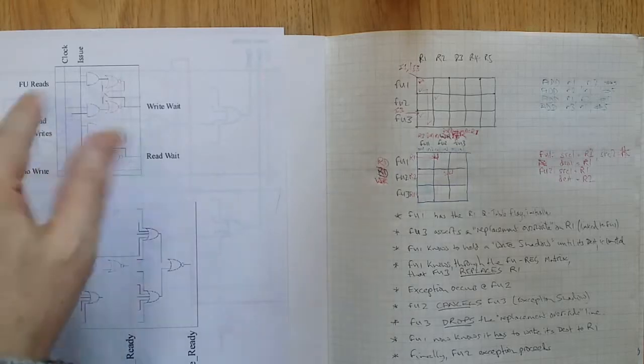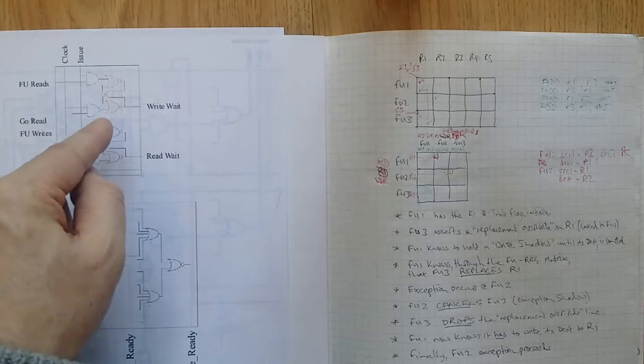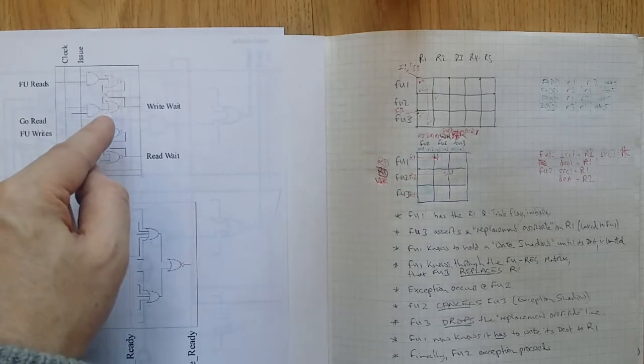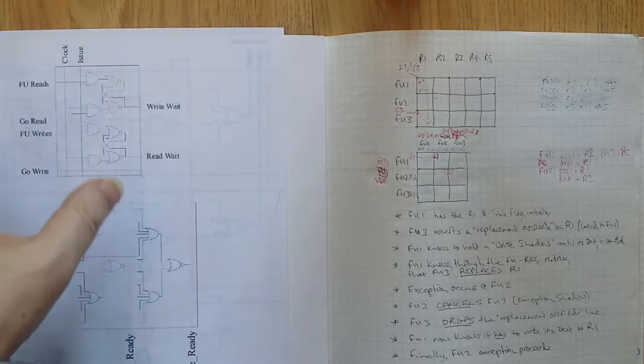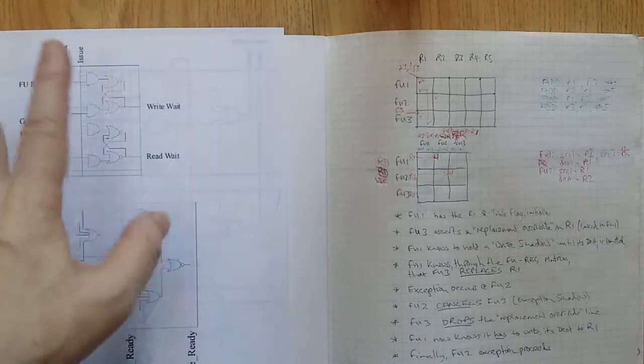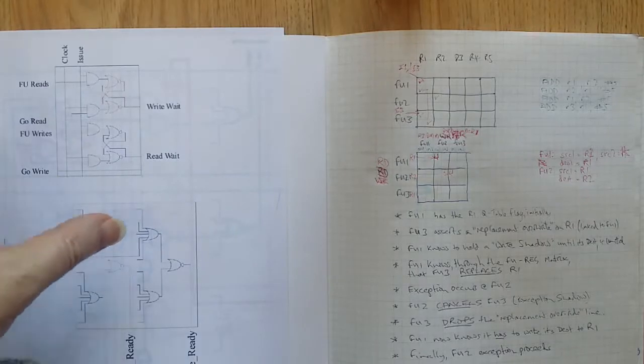We're not doing that in our design. We're going with straight positive edge issue. So the diagram is slightly different from this, but they're functionally the same. But I'm using these diagrams to describe the functionality rather than what it actually is.